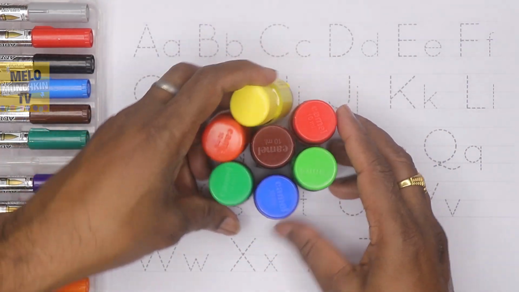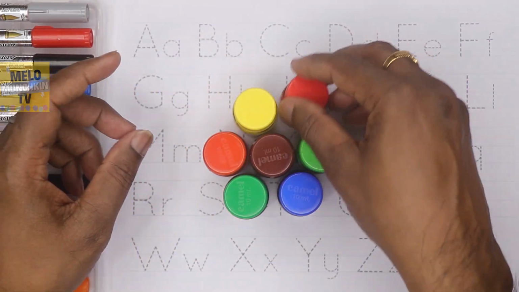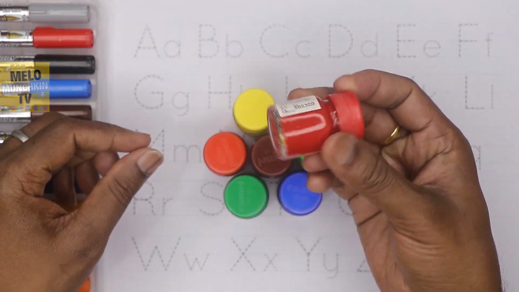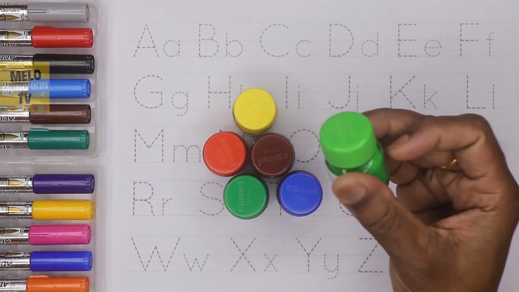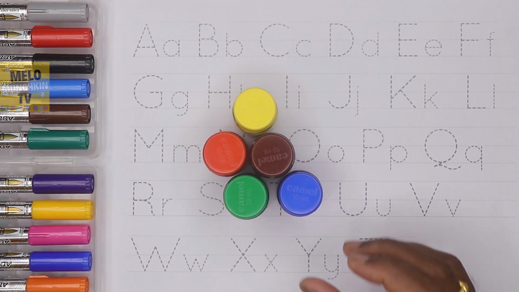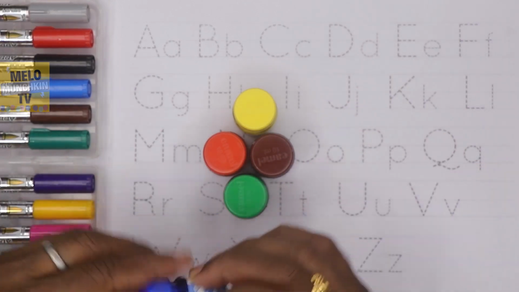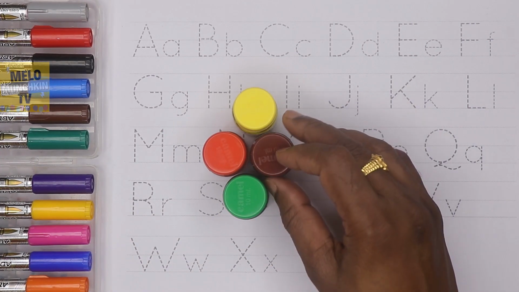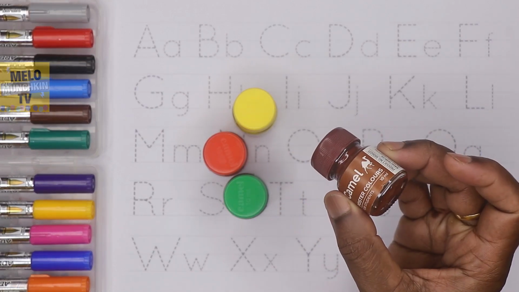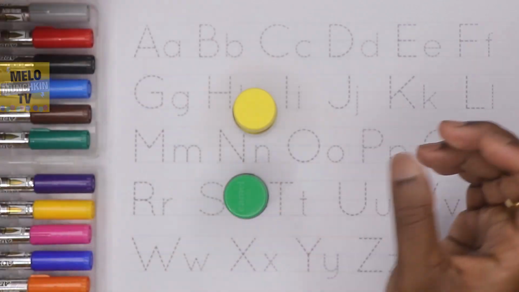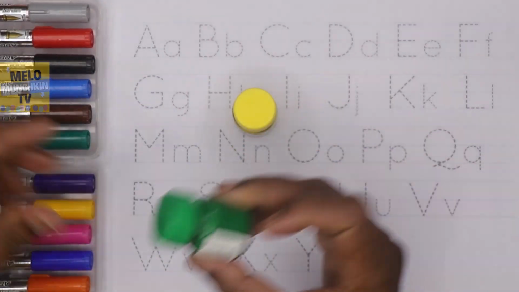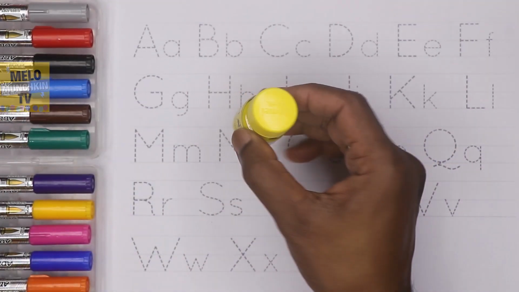So these are some colors. This is red color, light green color, blue color, brown color, orange color, dark green color, and yellow color.